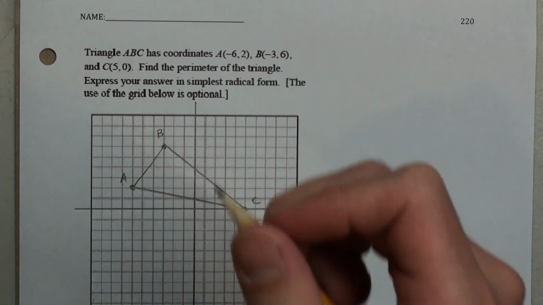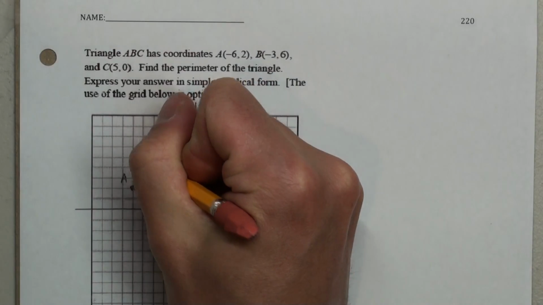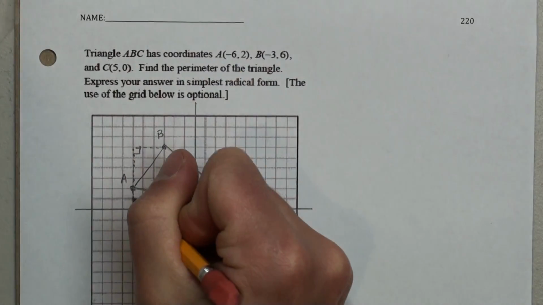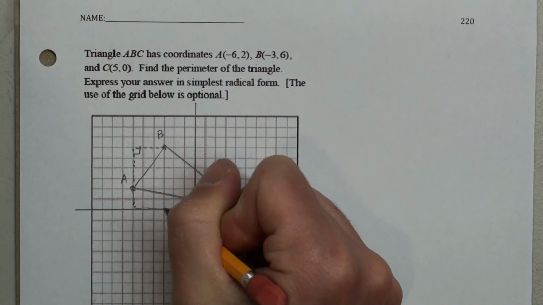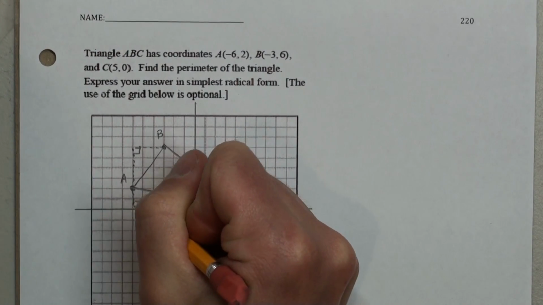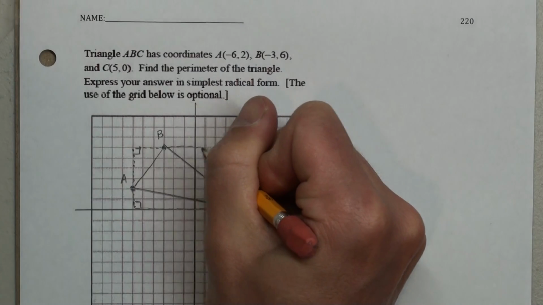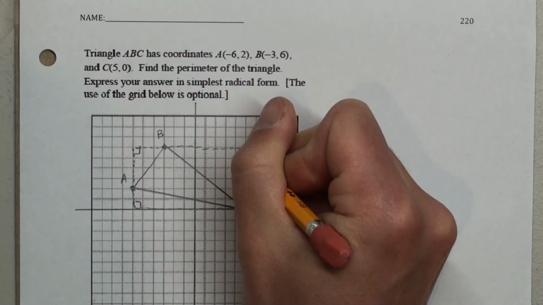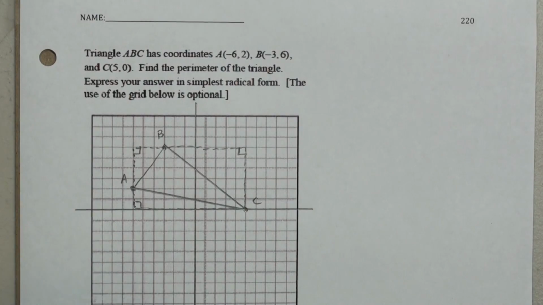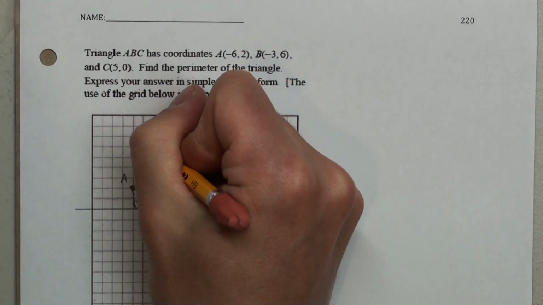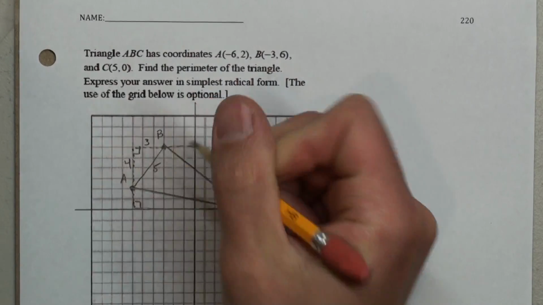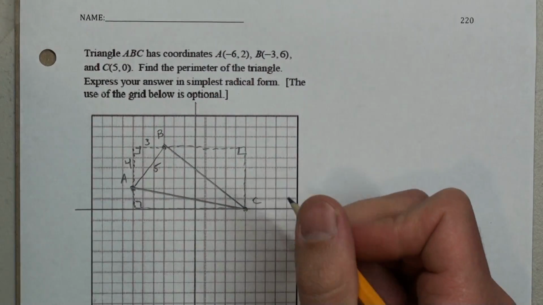Find the perimeter in simplest radical form. So what I'm going to use is the Pythagorean theorem to find the sides. Okay? So I know this is 3, and this is 1, 2, 3, 4, so I know this is 5 because of a 3, 4, 5 right triangle.